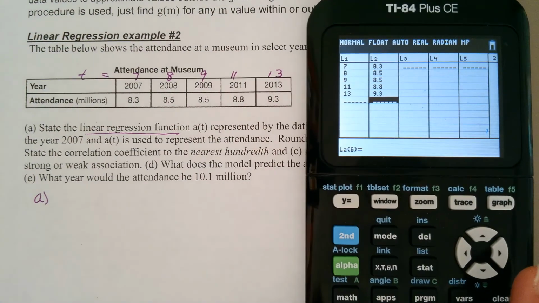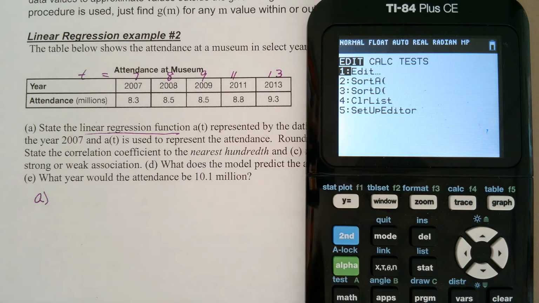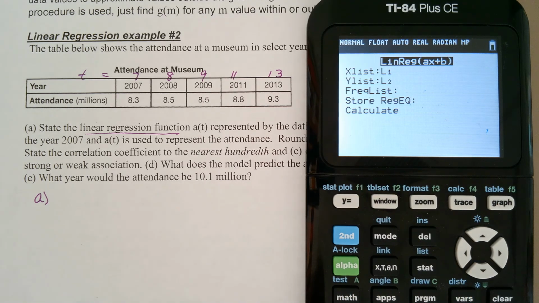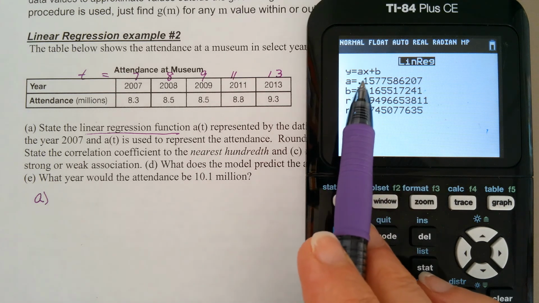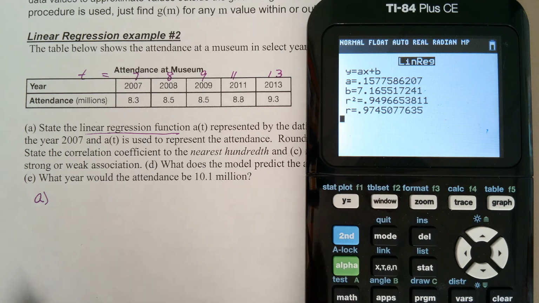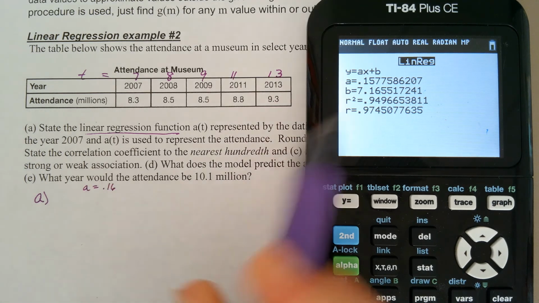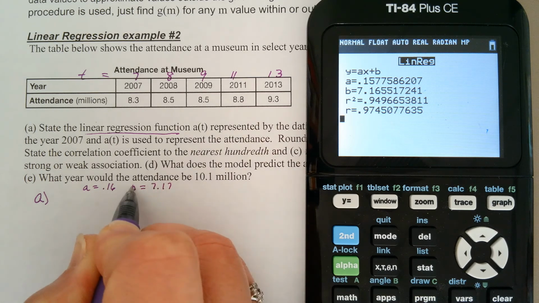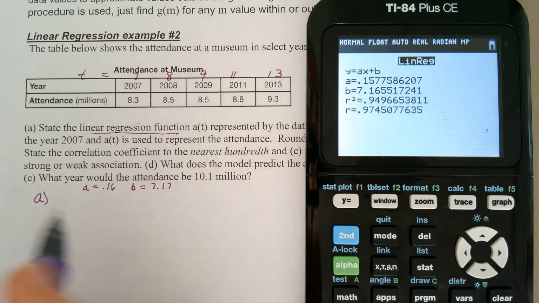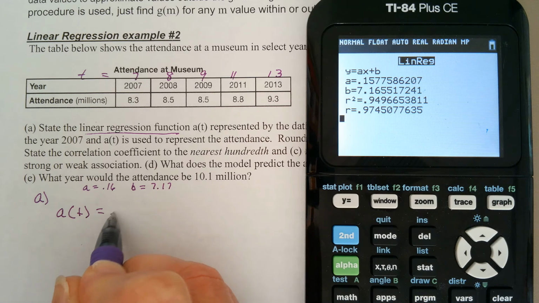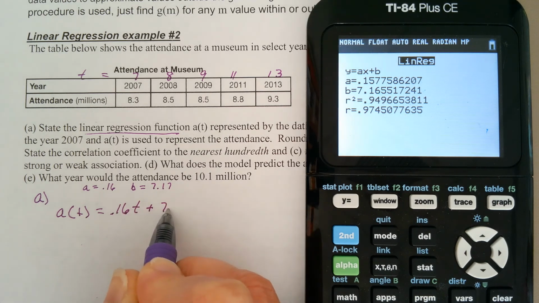Now we press Stat, Calc, and we want linear regression, which is number 4. And just enter through that. So y equals ax plus b. A to the nearest hundredth is 0.16. And b is 7.17. Using the notation we're asked for, A of t, so A of t equals 0.16t plus 7.17.